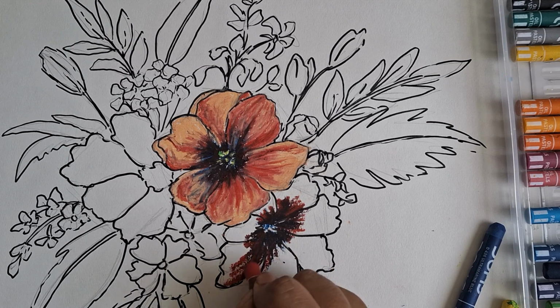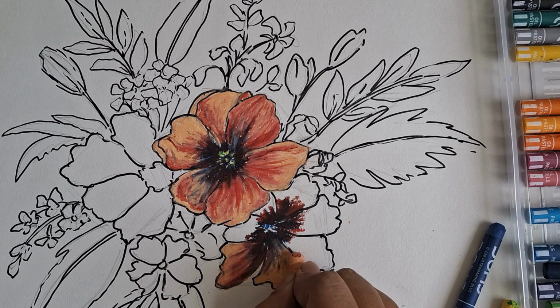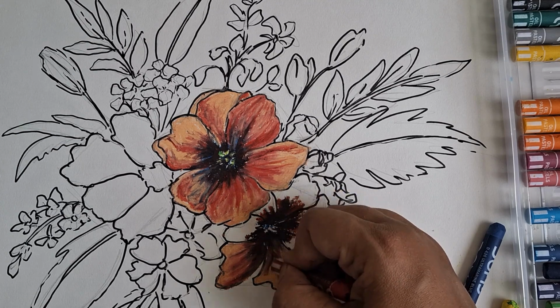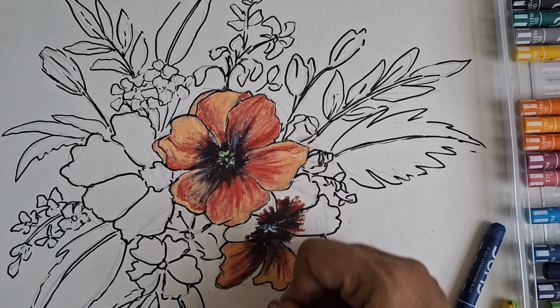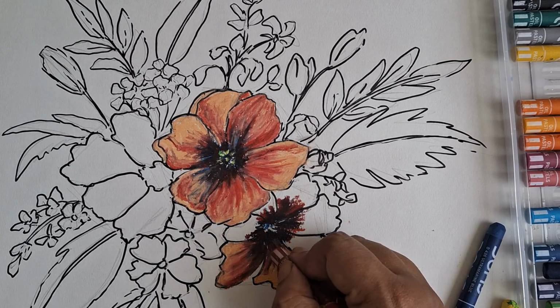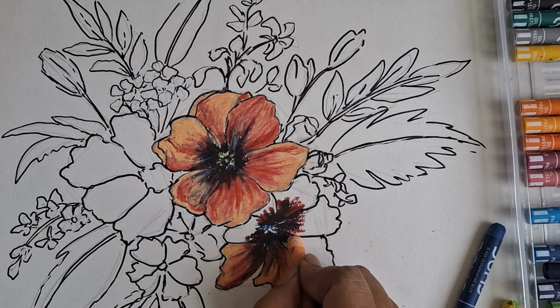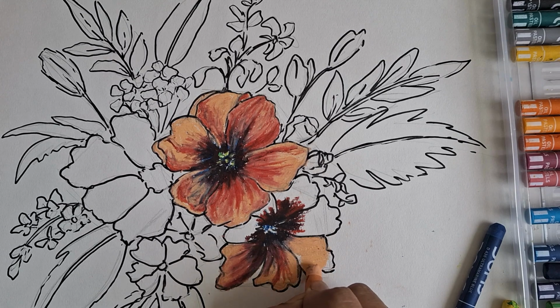Now the same red I am using with a little bit light pressure. Give some 3 to 4 lines and leave some white portion as it is. Now I am using this light one on it. For the second petal, you can use first light one and then use lines of red. In this way you can use any technique for oil pastels whenever you are doing the flowers.